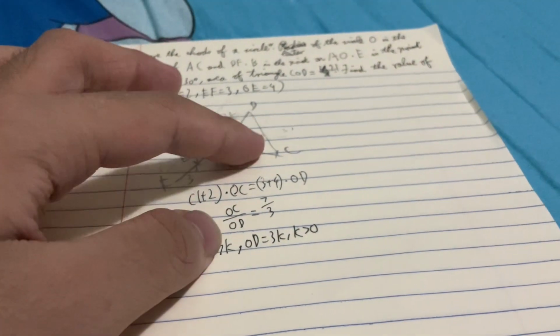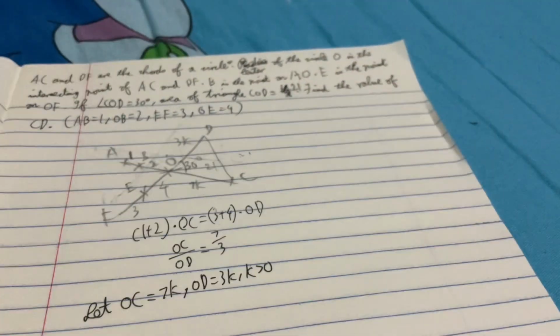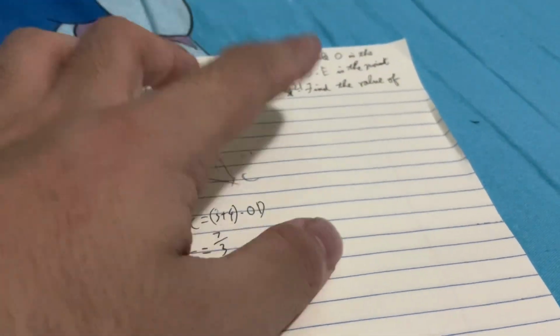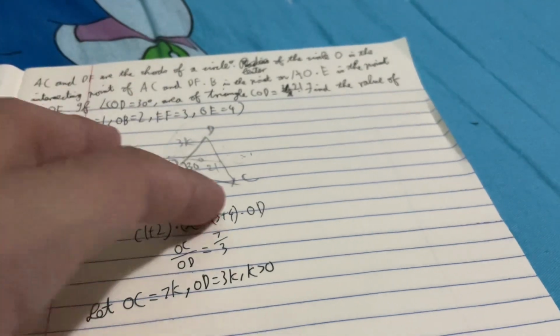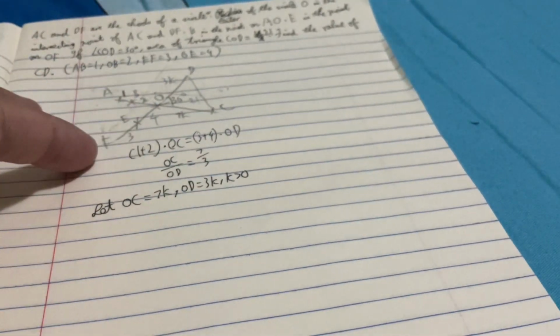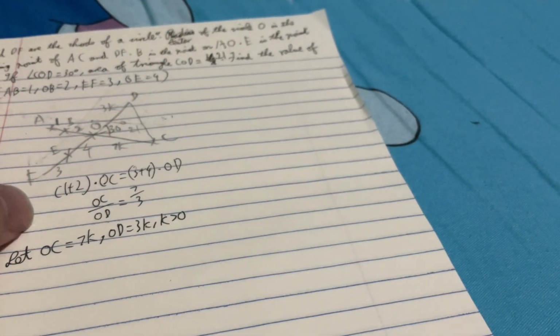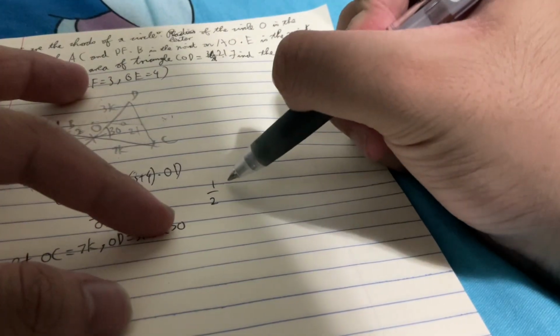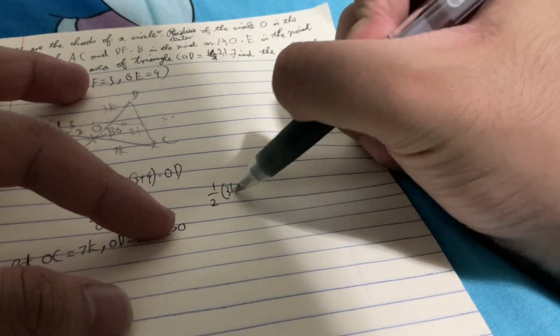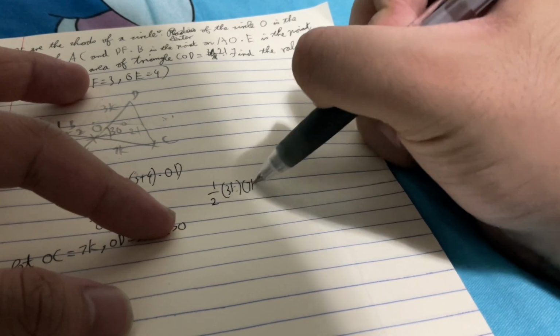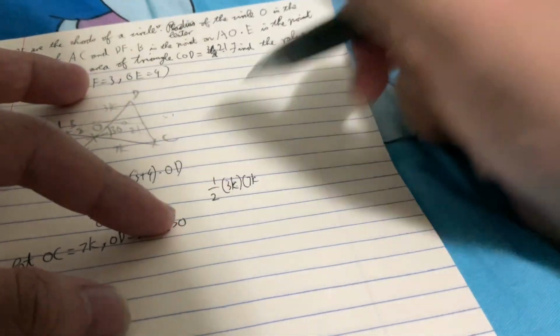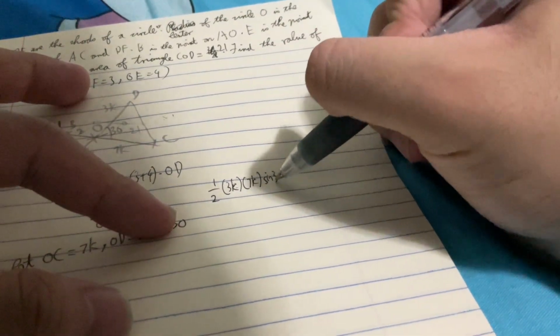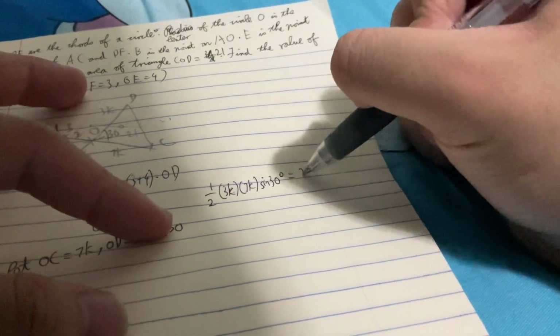So the area of triangle COD is equal to 21, and here we are going to use the formula, which is 1/2 ab sine C, right? So we can use 1/2 times 3k times 7k times sine 30 degrees is equal to 21.